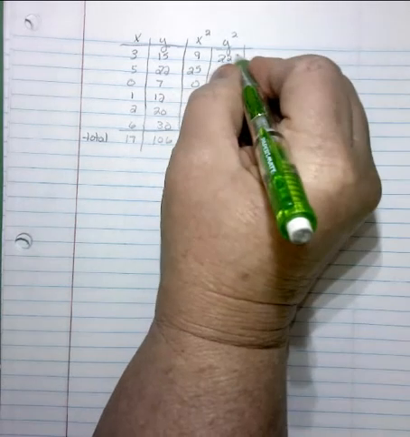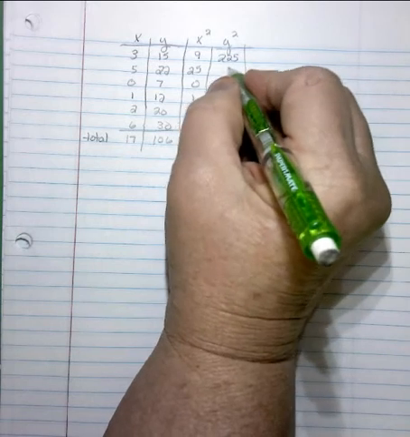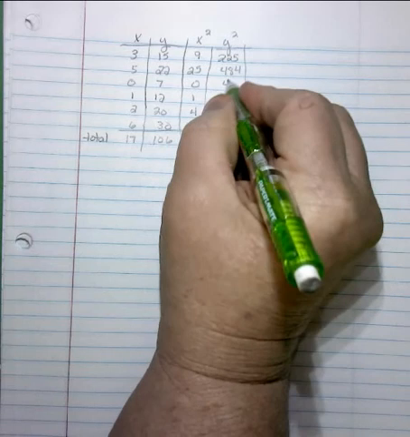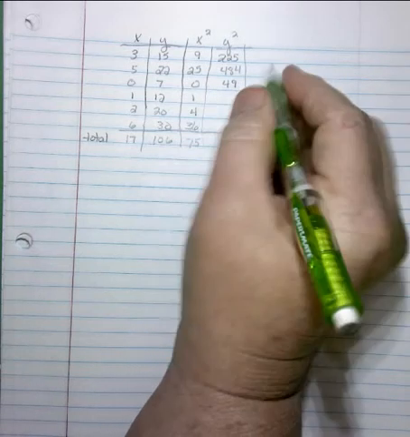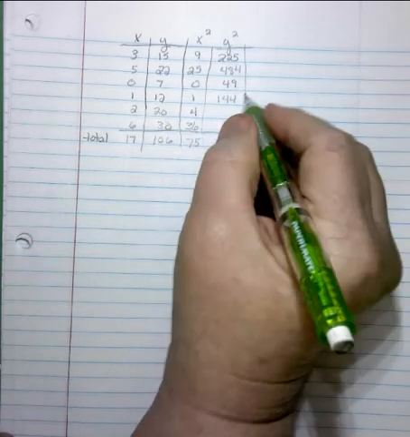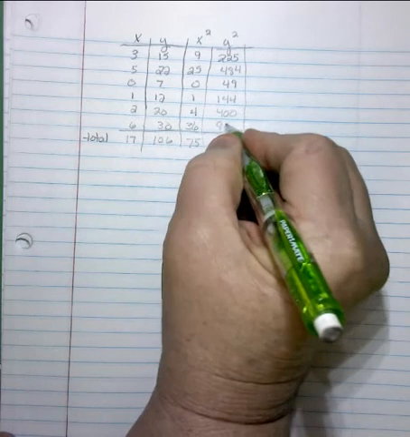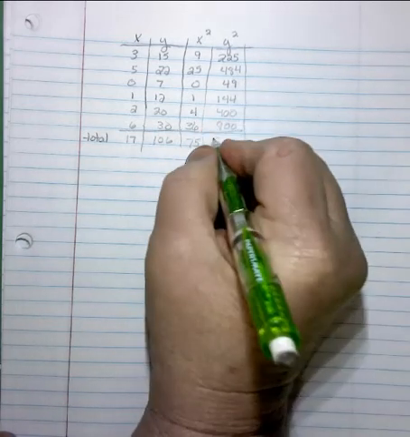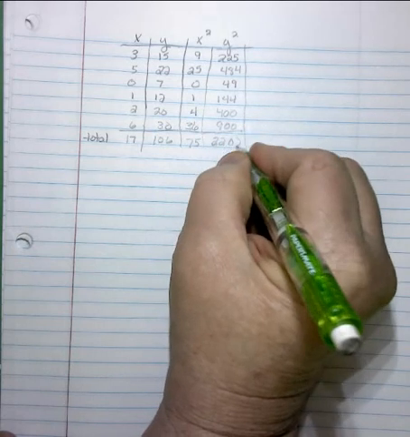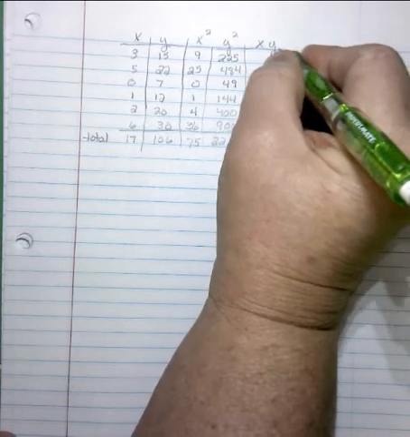So 15 squared would be 225. 22 squared would be 484. 7 squared would be 49. 12 squared would be 144. 20 squared would be 400, and 30 squared would be 900. And that total would be 2,202.